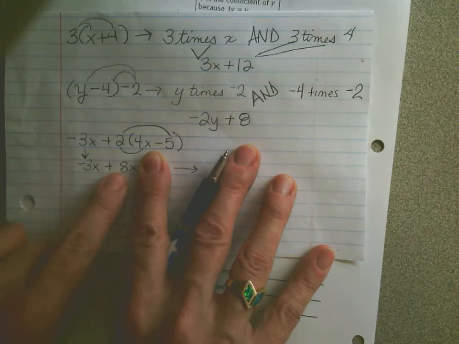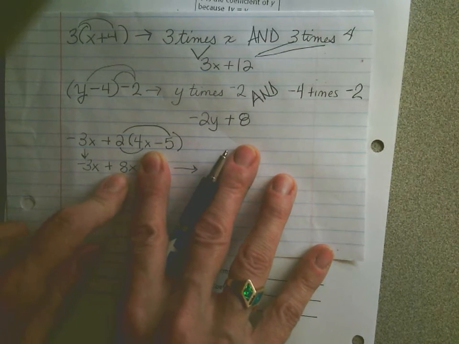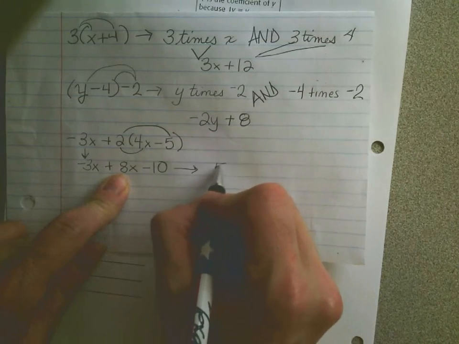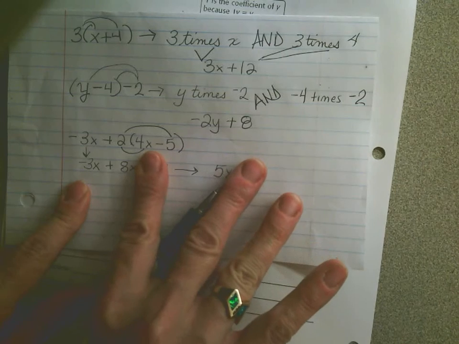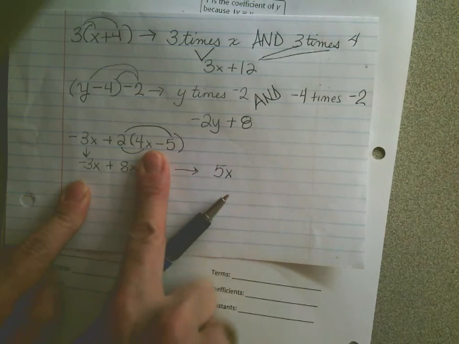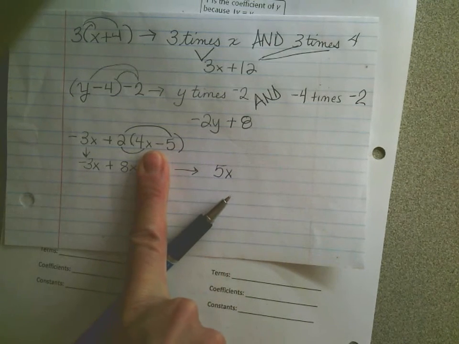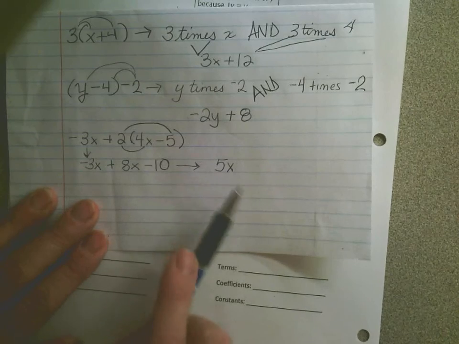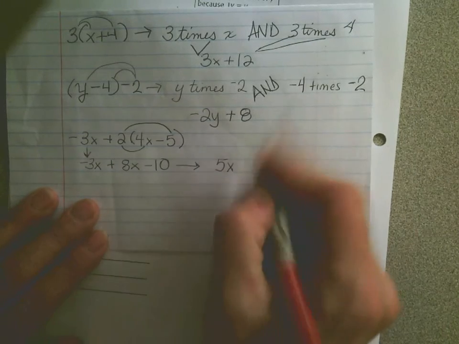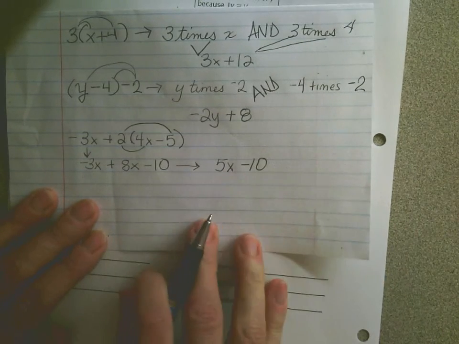What's the difference between 3 and 8? Good job. Which one has a larger absolute value, the 8 or the 3? Absolute value is distance from 0. Which one is farther away from 0? 8 or 3? Okay. The 8 is positive, therefore the 5 stays positive. 5x minus 10, ringing any bells?